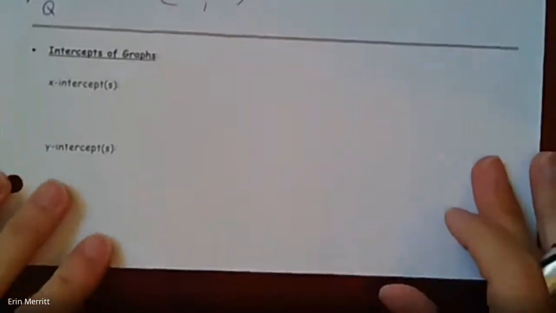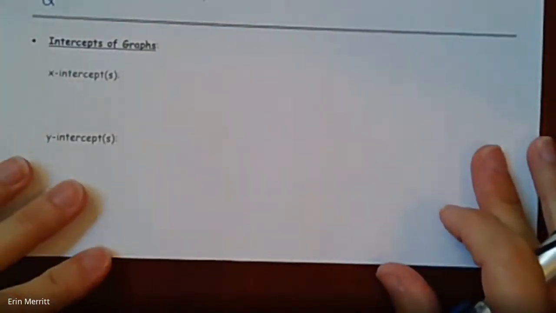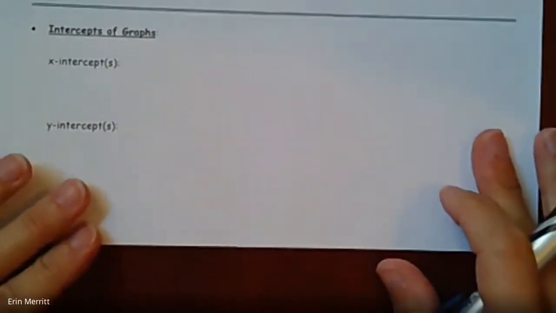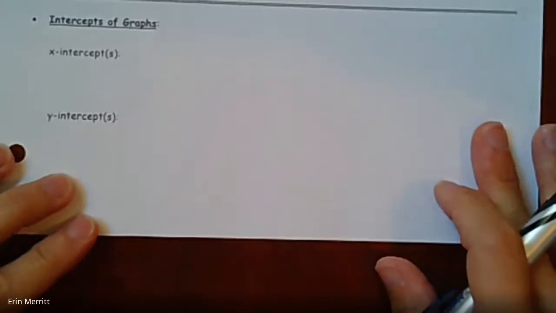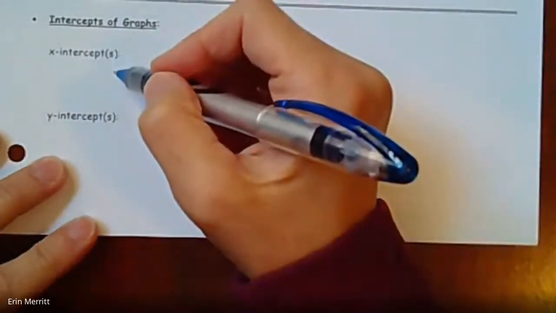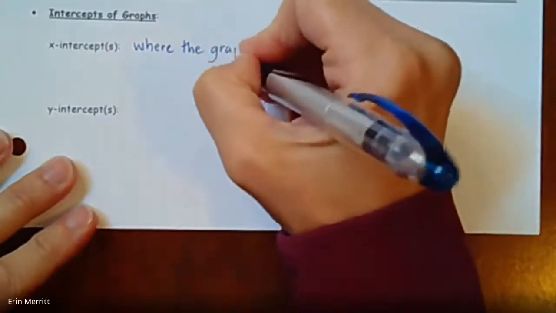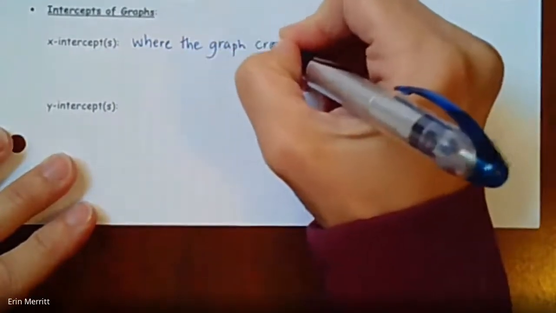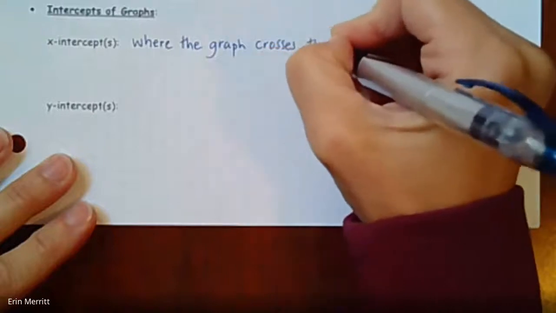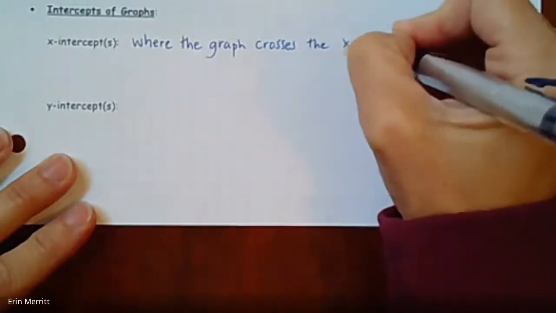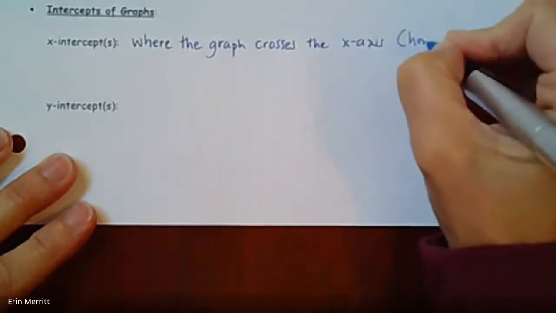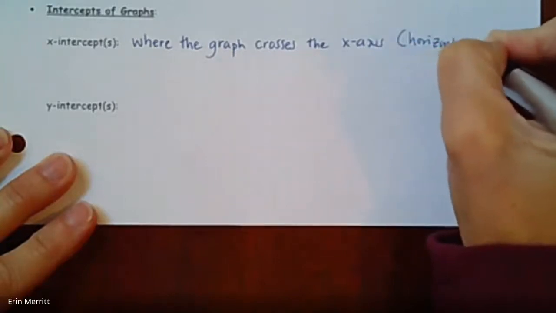The next thing we're going to look at is talking about the intercepts of the graph. So when we have x-intercepts, y-intercepts, we kind of mentioned them above, but a couple things. It simply means it's where it's crossing that particular axis. So the x-intercepts are where the graph crosses the x-axis, or the horizontal axis.